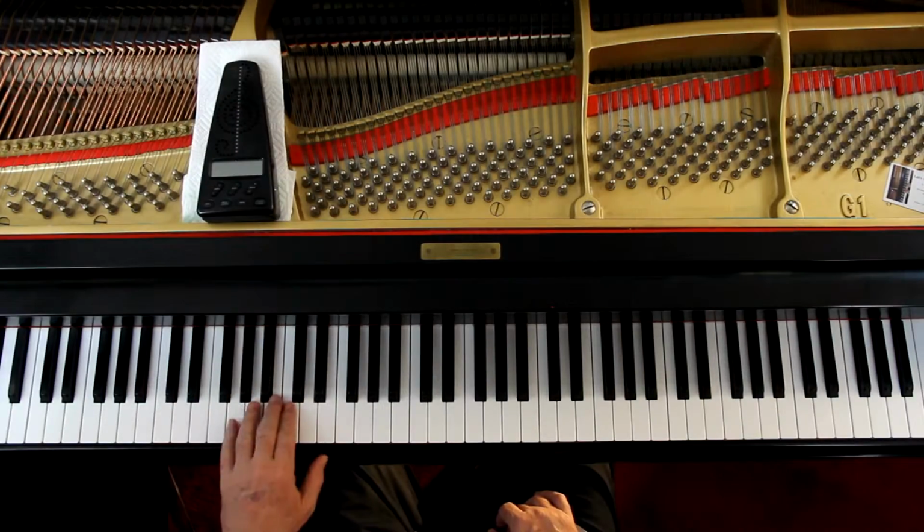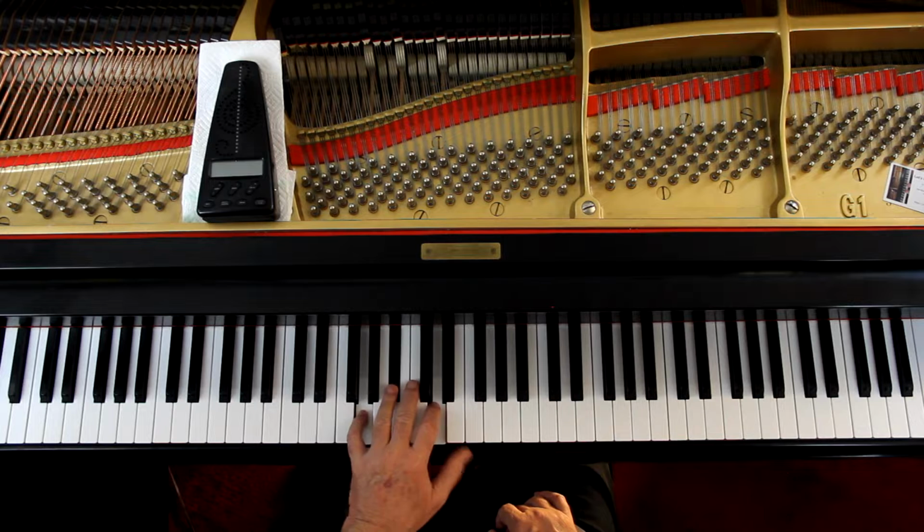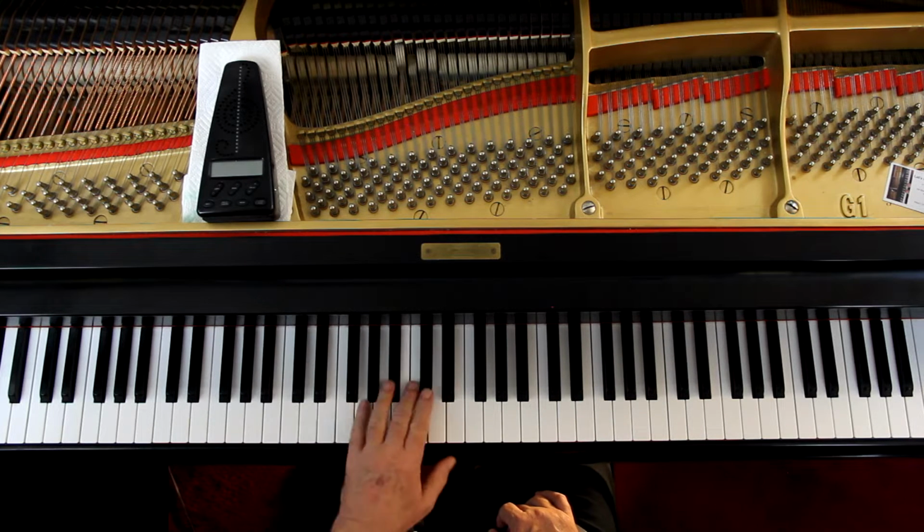Second line, second measure on page 54. Look at the fingering of the chord. It's 5-4-2, because we need to hold the G and the B flat down as we play the E, and then go on.